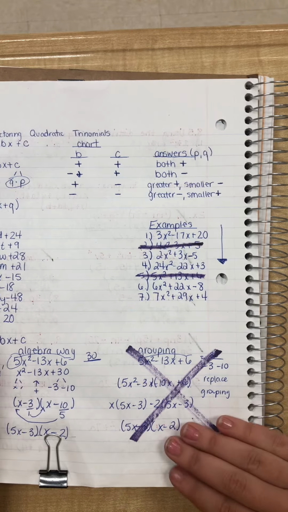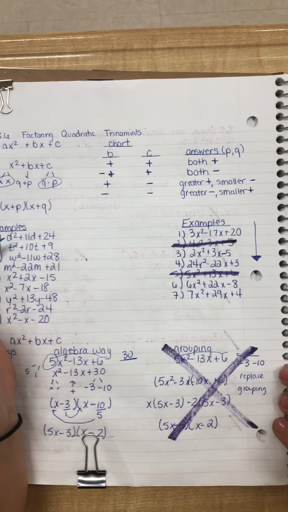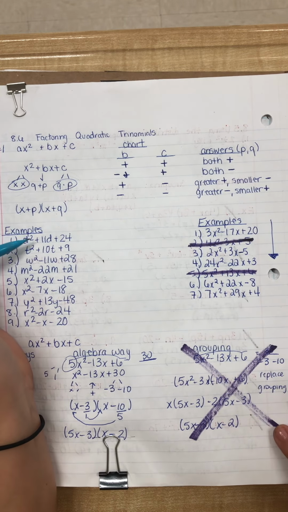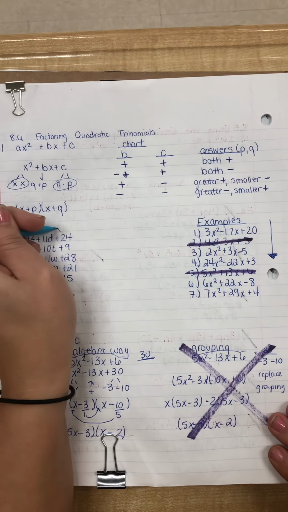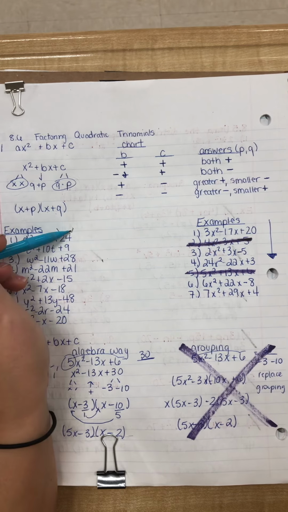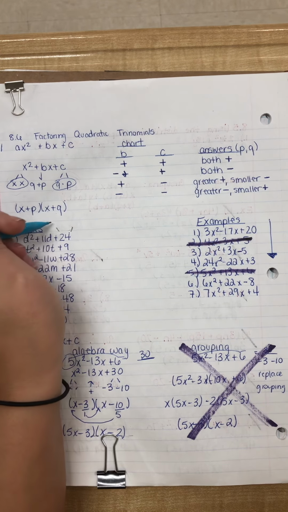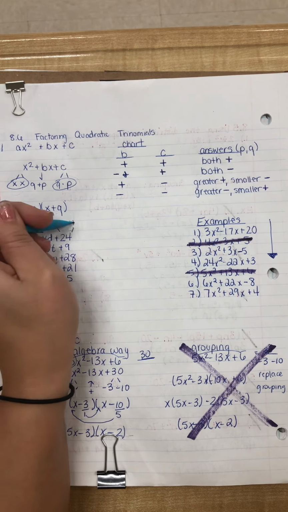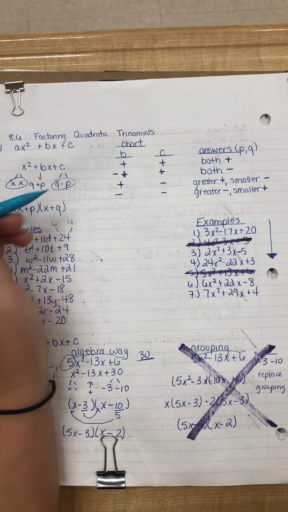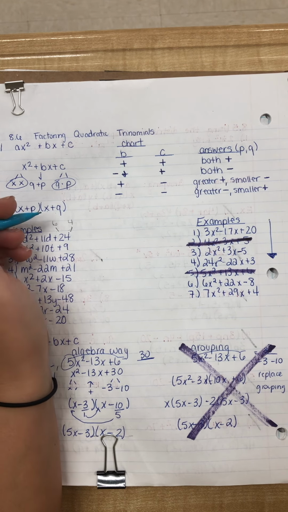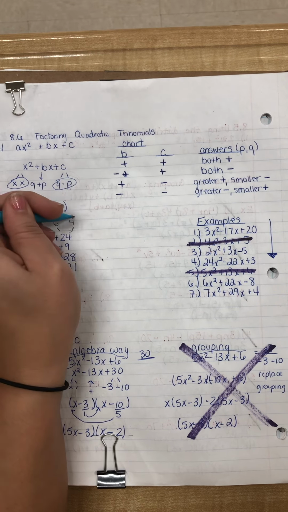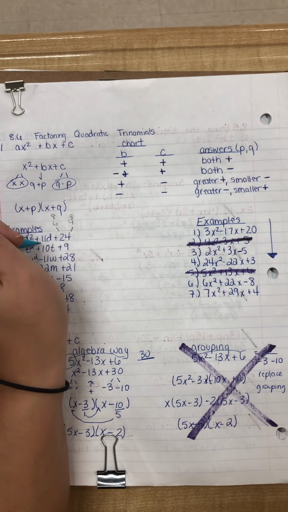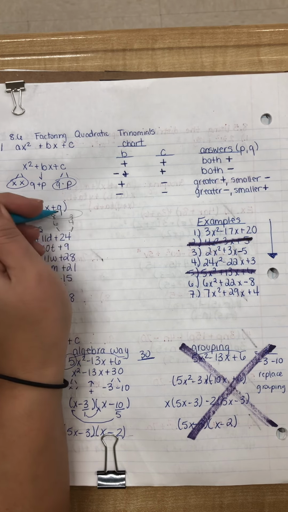So this first example, d squared, can you see it? Nope, okay, hold on. D squared plus 11d plus 24. So I'm gonna write it over here. So I ask myself, what times what makes 24 and adds to be 11? Well, the first thing I think of is 6 and 4. Well, 6 plus 4 is 10. So I'm close, but it's not right. So then I go, okay, what whole numbers multiply to make that? So 8 and 3. 8 times 3 is 24. 8 plus 3 is 11. So those ones work. So I circled them.